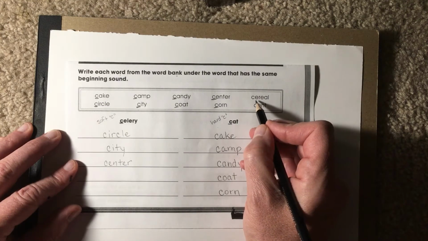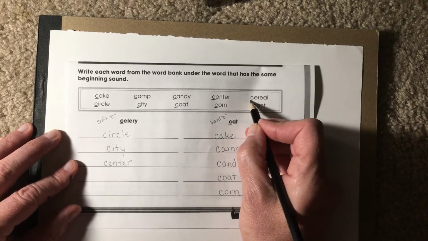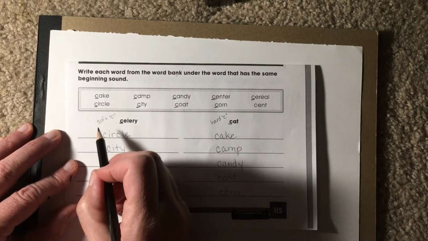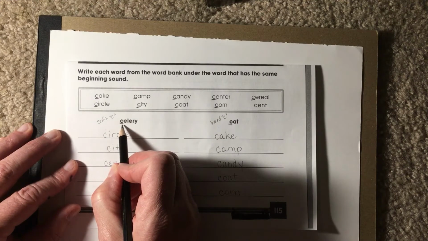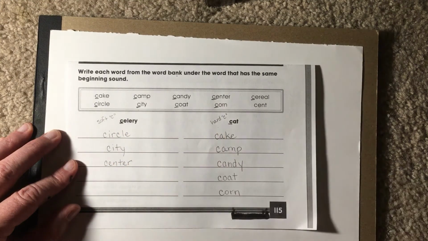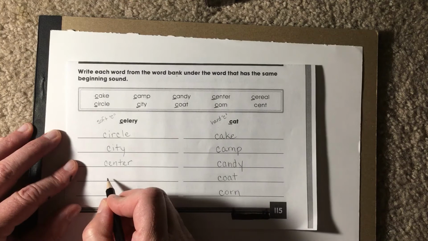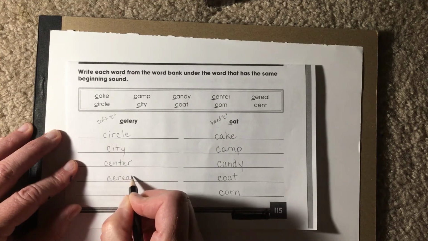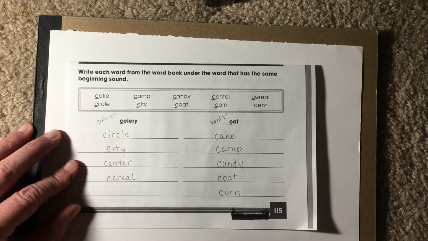Next word, cereal. Is it soft C, like celery, or hard C, like cat? Cereal. It's soft C. You're doing a great job.